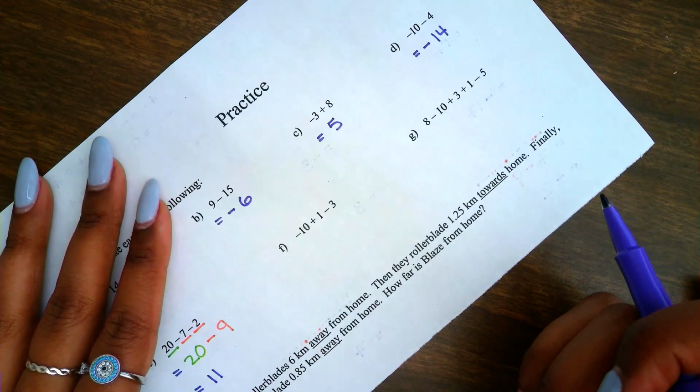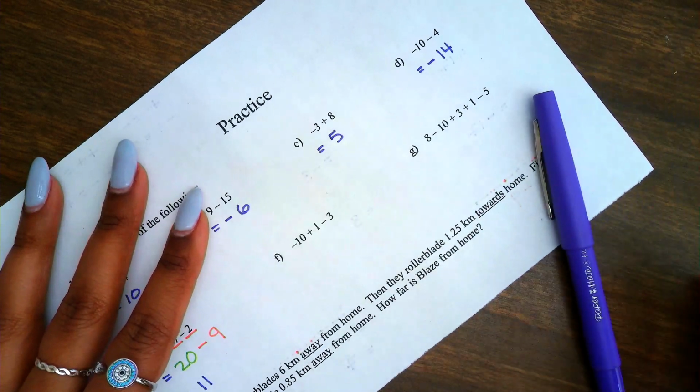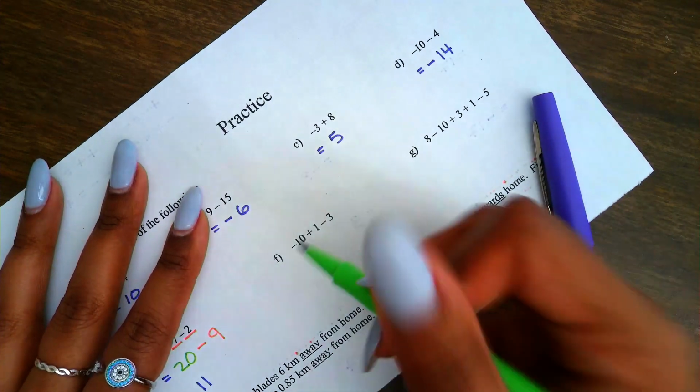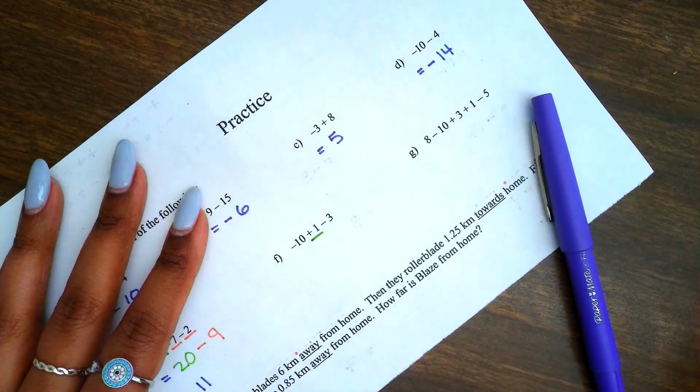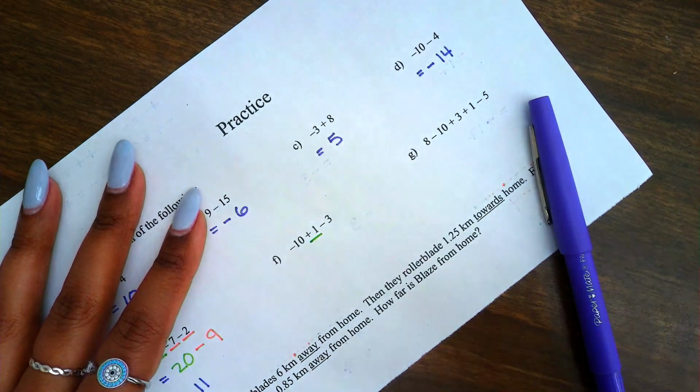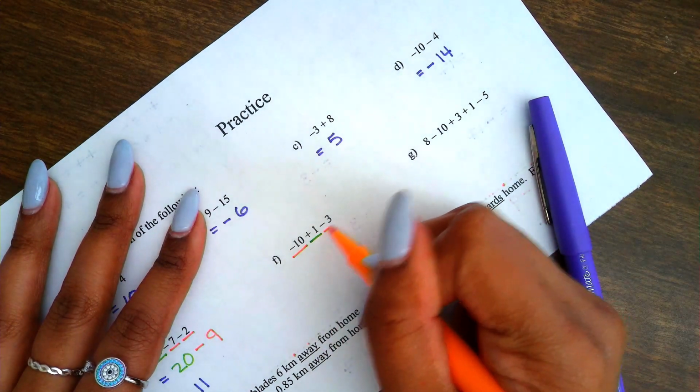Okay, now here I have negative 10 plus 1 minus 3. My only positive one is the 1, and then my two negatives are negative 10 and negative 3.